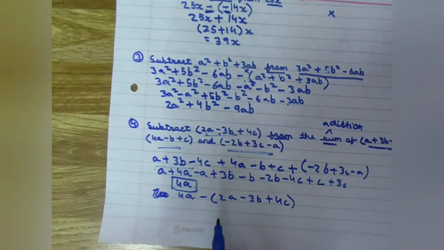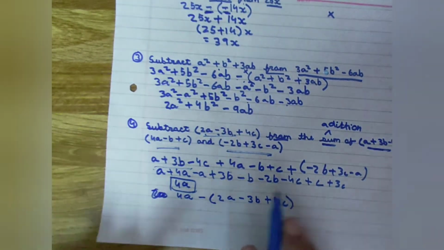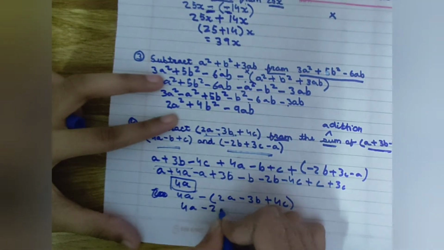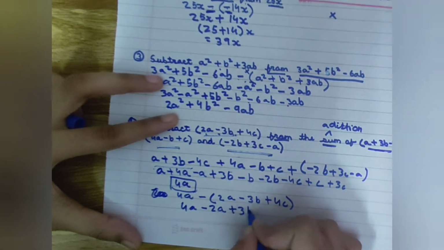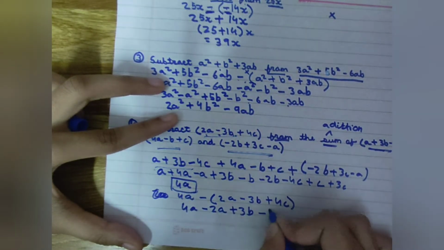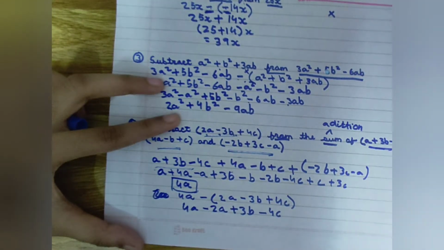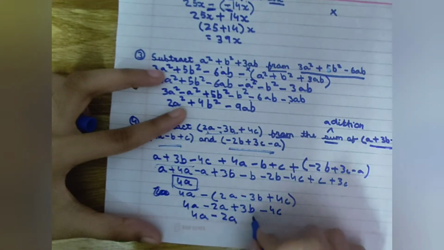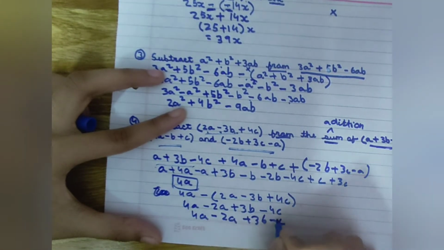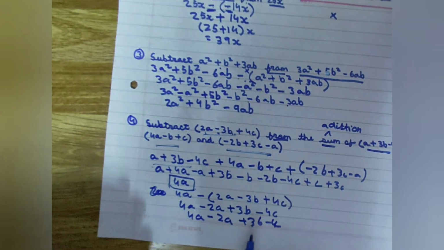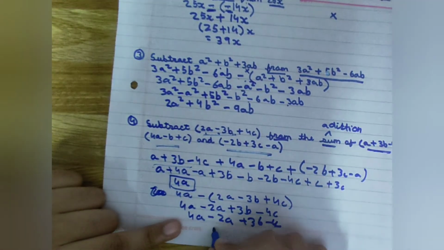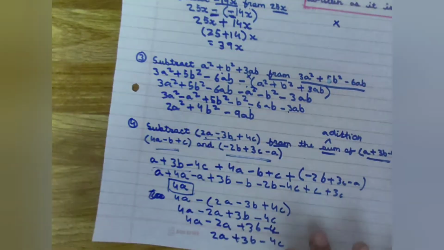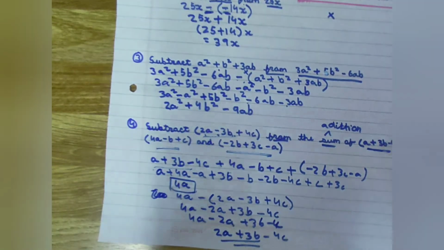Because this is actually plus 2a, and here it is minus, so we put a bracket because there are actually two signs here. Now 4a we will write, minus times plus will be minus 2a, minus times minus will be plus 3b, and minus times plus will be minus 4c. Now we'll group the like terms here. 4a minus 2a is 2a, and plus 3b and minus 4c are already unlike terms, so we cannot do anything. We write plus 3b minus 4c as it is because we cannot add or subtract them. So this is our answer.